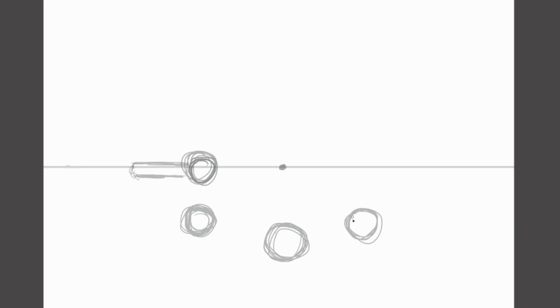Okay guys, we're going to try another method with this. Okay, so this time what we're doing is we're doing a series of circles. Okay, so we got our vanishing point here. So we're using the same method again. Creating another sphere. And another sphere. And another sphere.